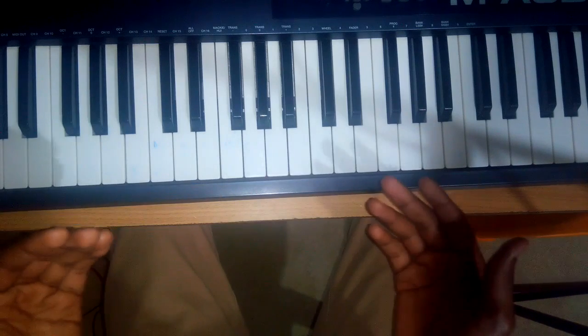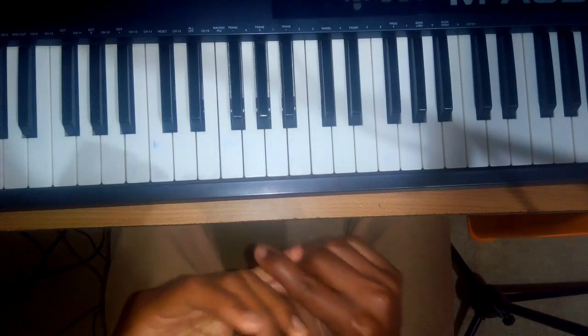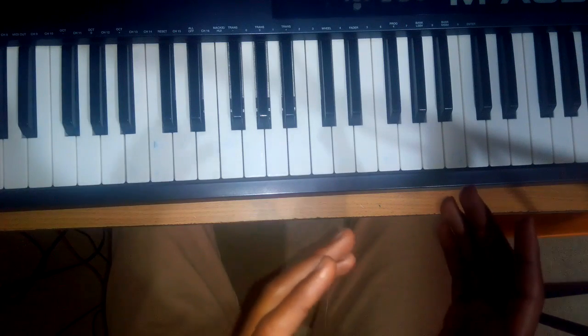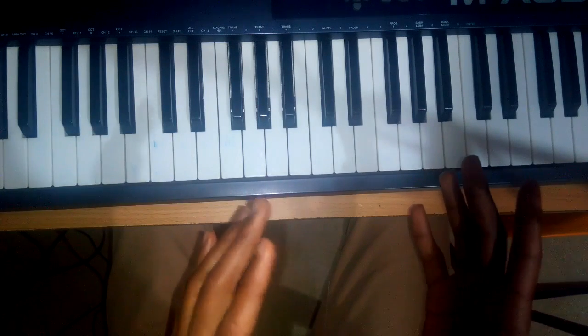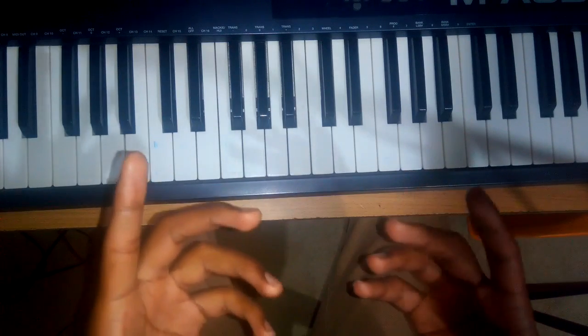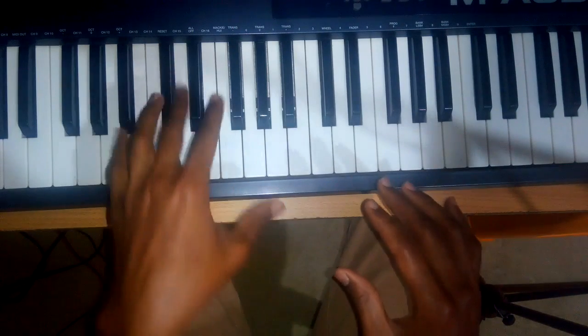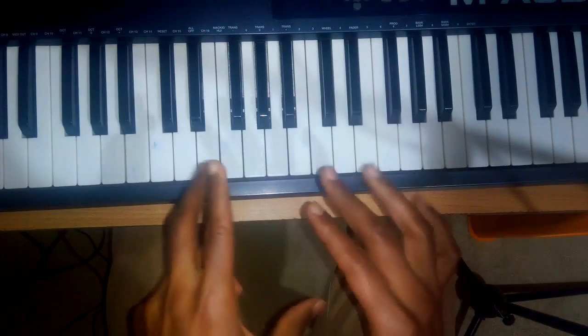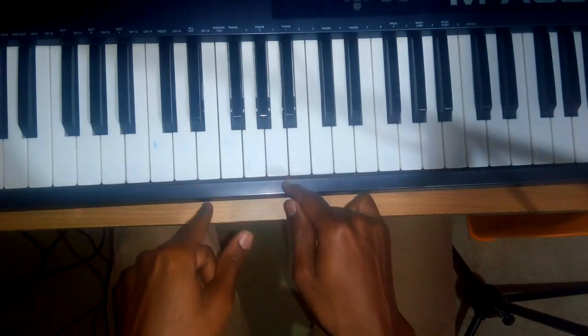And why is this important? It's because, number one, there are many dynamics that every key has, and when you're transposing from one key to another, there is a unique flavor that your songs can carry if you are able to transpose without using the transpose button. There are also some modulation techniques that you need to have when you're moving from one key to another.